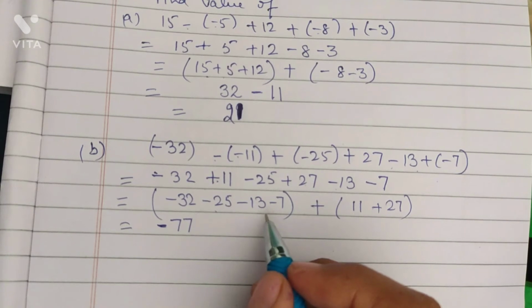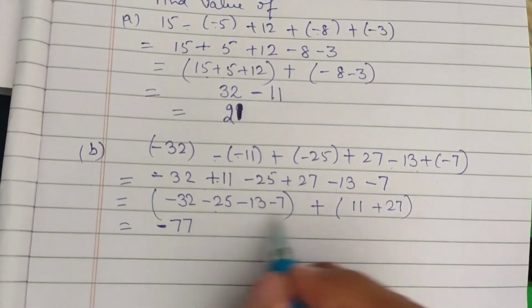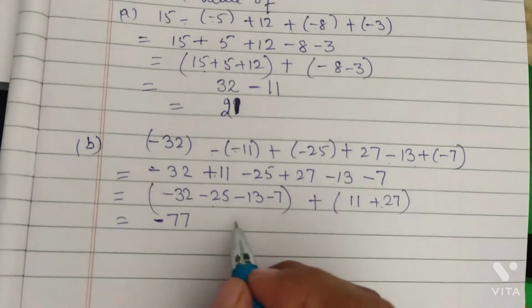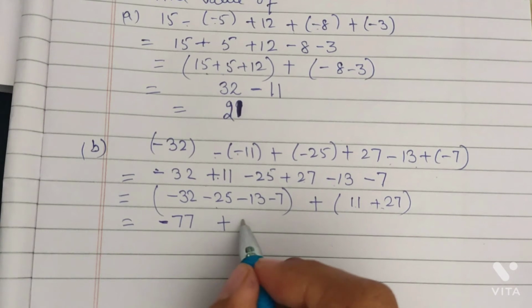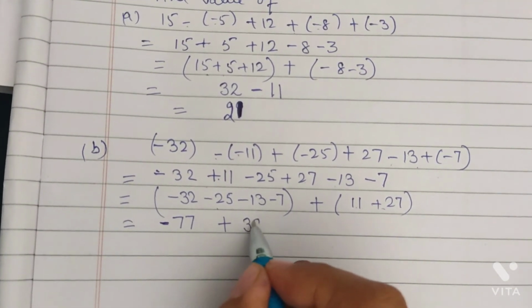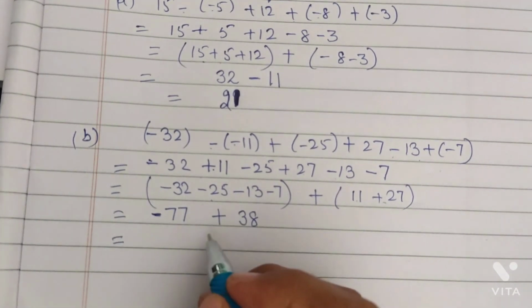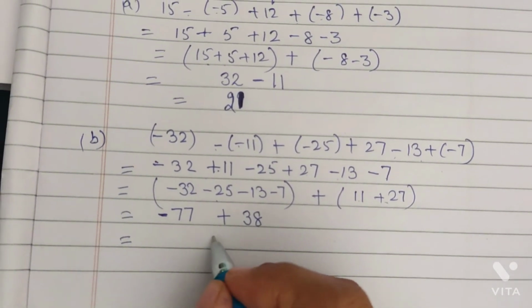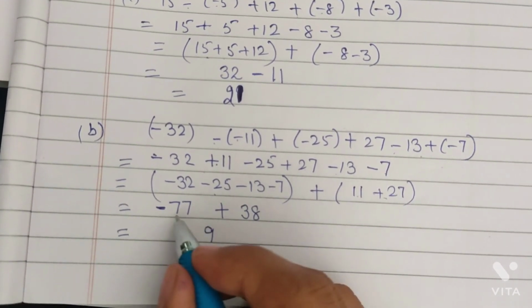Now I'm adding integers of negative sign. By adding, I get 77 of minus sign. Next I will add integers of positive sign. I'm getting by adding 38 with positive sign.